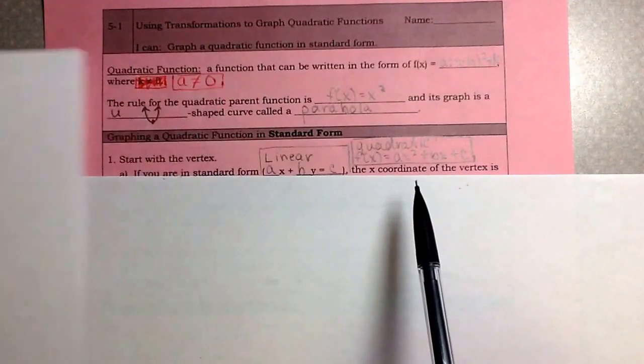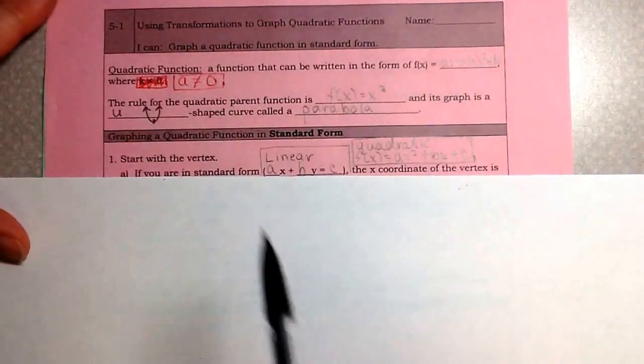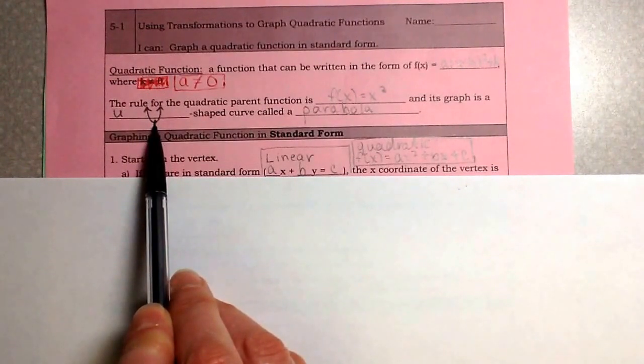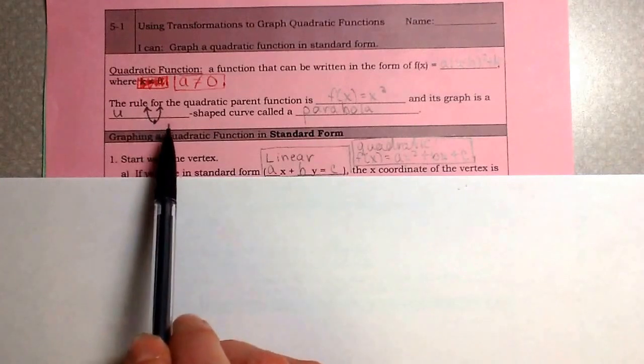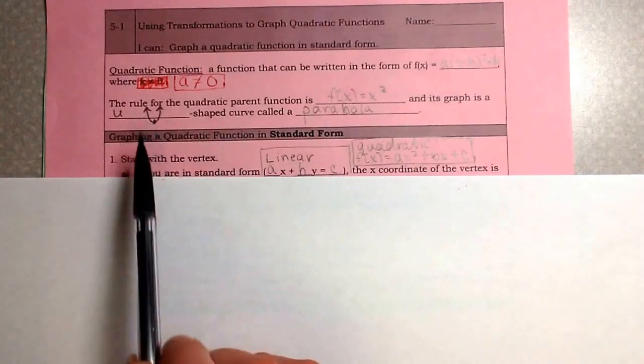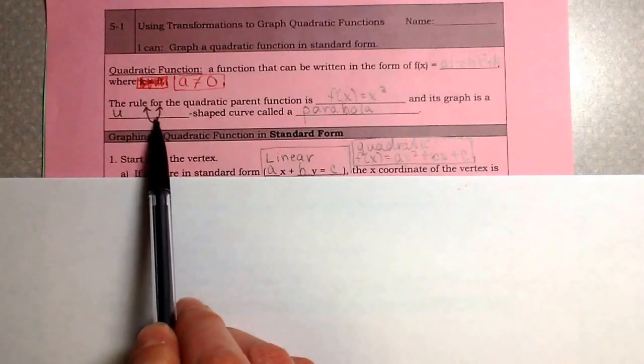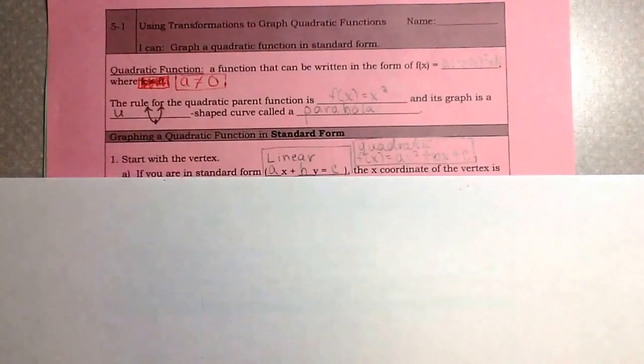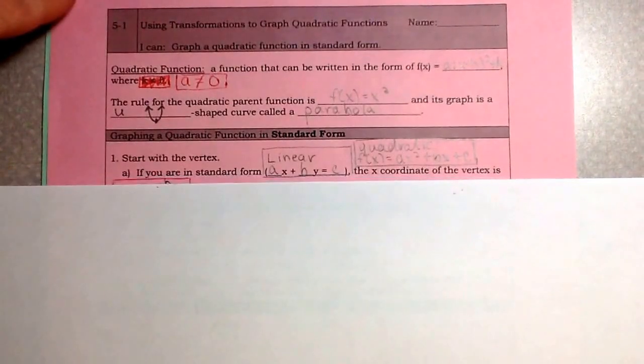All right, now we want to start with the vertex. So we're starting with this point here. When you're graphing a line, you start with the y-intercept if it's in slope-intercept form. But when you're graphing a parabola, you want to start with the vertex. Otherwise, you're just going to be picking random points, and you may just pick all the points that are on this side and never find the vertex. So let's start with the vertex first.